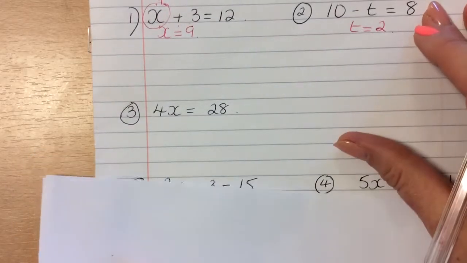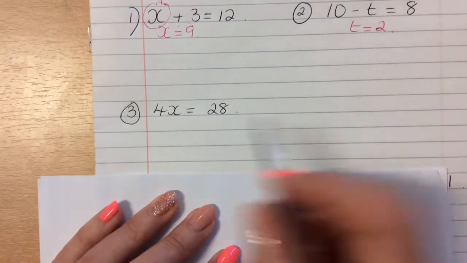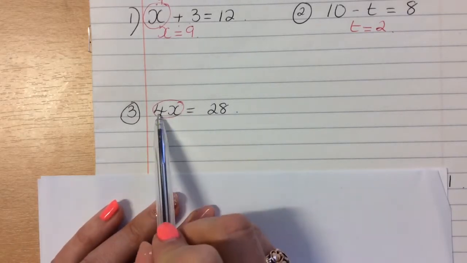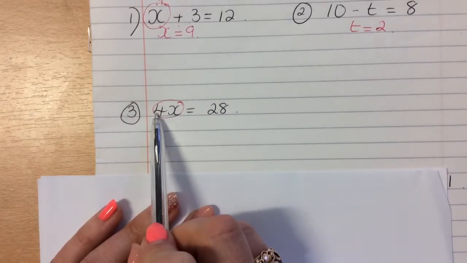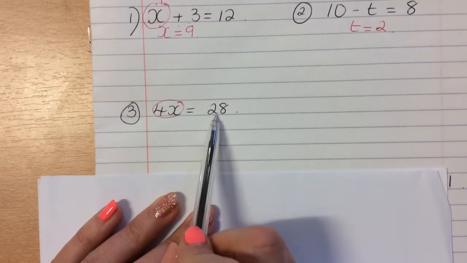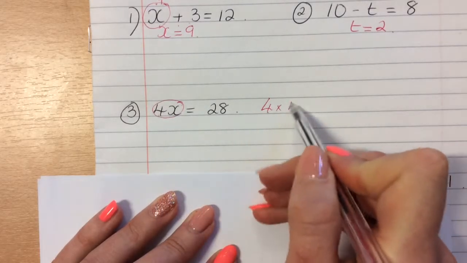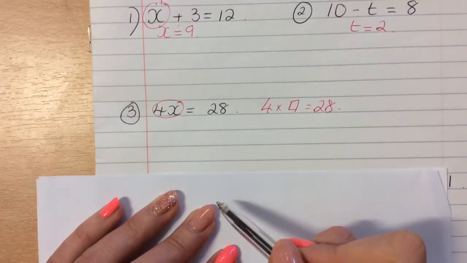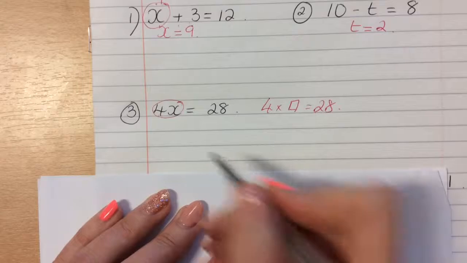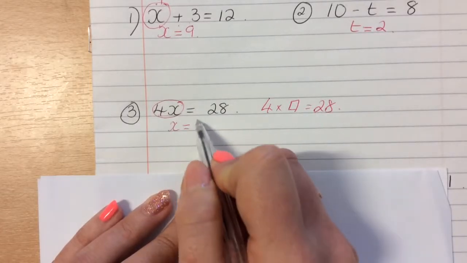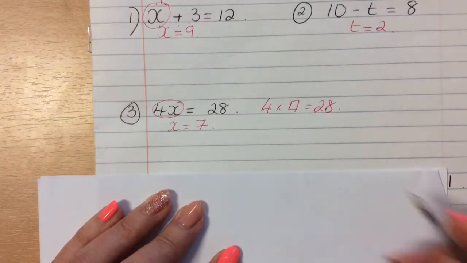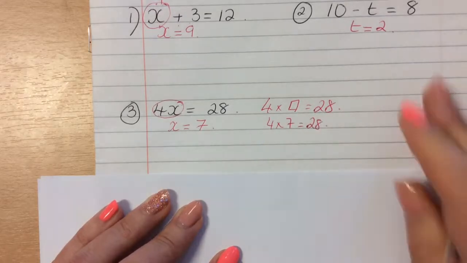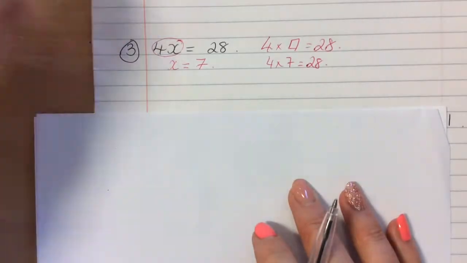Okay, we've got another type, which is again one step. Now you have to remember what 4x means. It means 4 lots of x. 4 lots of something is equal to 28. So 4 times something is 28. And if you know your 4 times table, you should be able to work that out. So x equals 7 because 4 times 7 equals 28. Again, they were one-step equations.